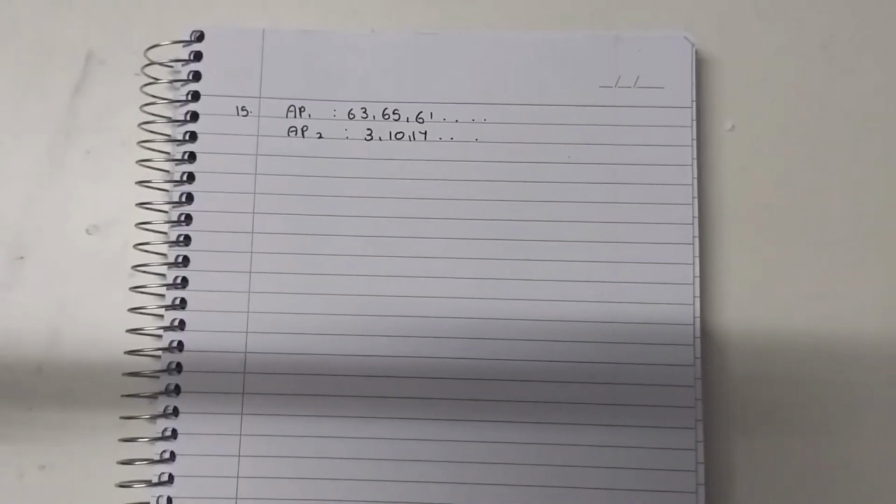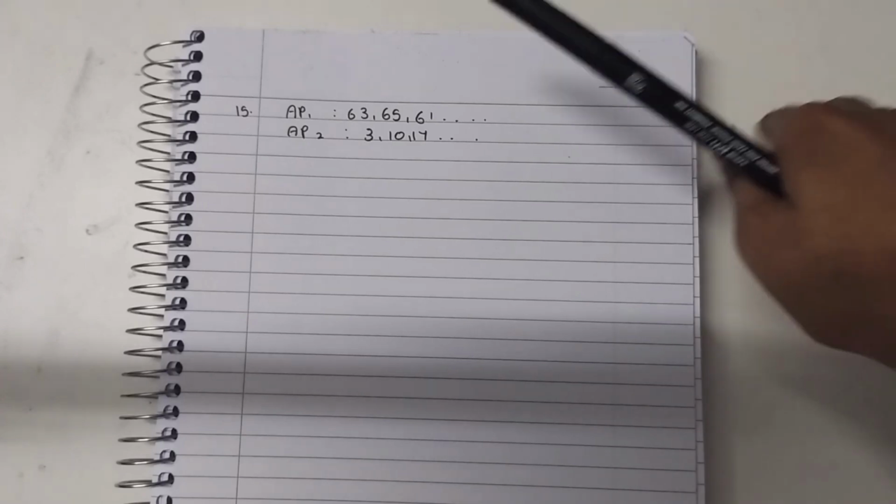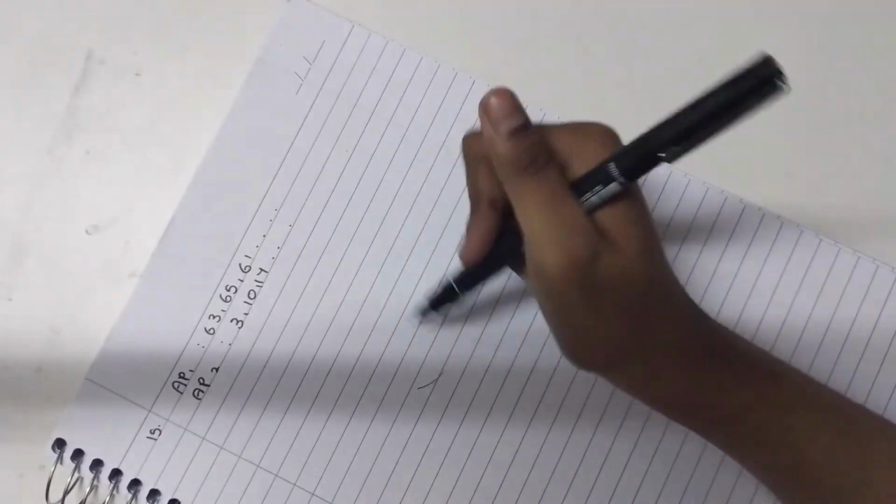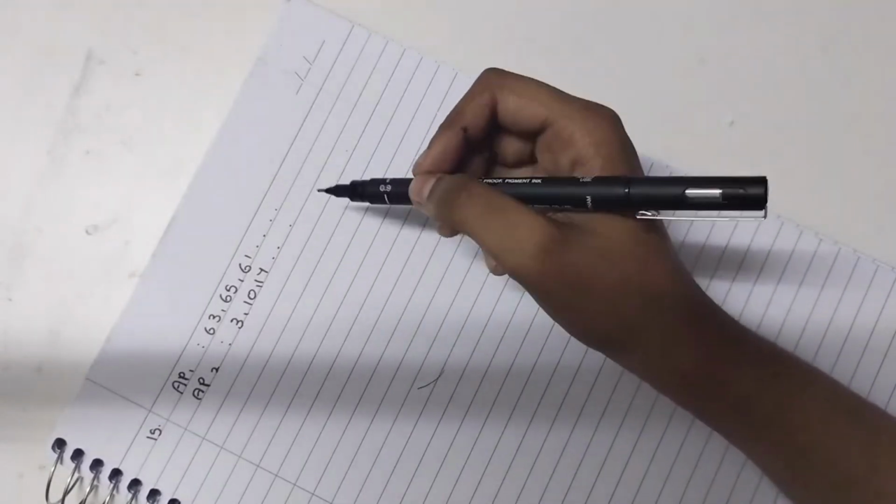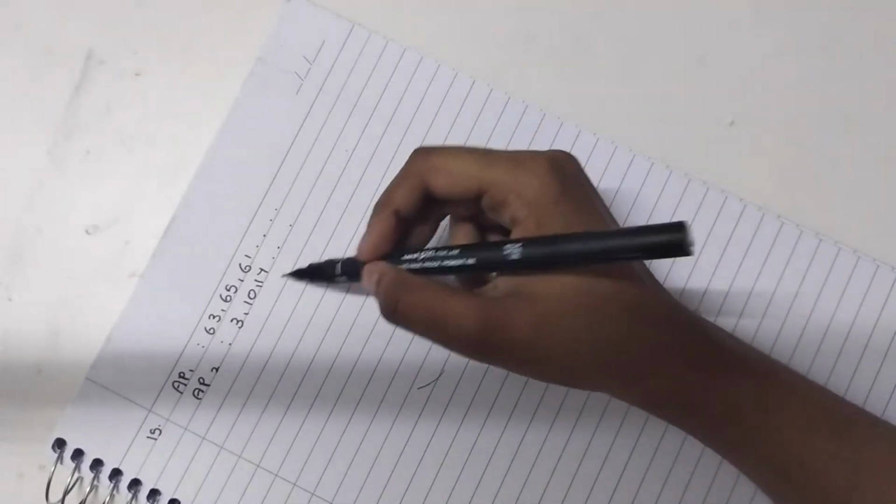In the 15th question, they're asking us to find for which value of n the nth terms of the APs 63, 65, 67 and 3, 10, 17 are equal. So they're asking us to find for which value of n the nth terms of the APs are equal.